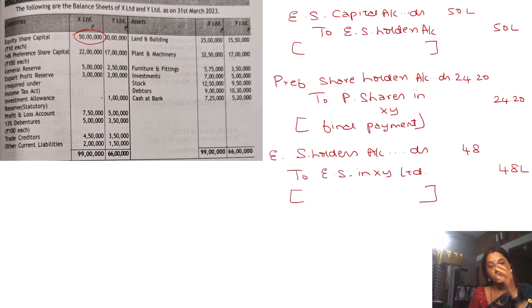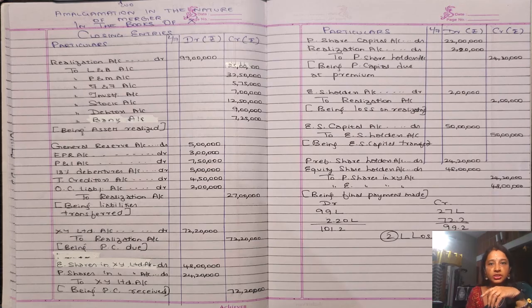In the next image, I've clubbed these two entries into a combined journal entry. I've written preference shareholders account debit 24 lakh 20, equity shareholders account debit 48 lakhs, to preference shares in XY 24 lakh 20, to equity shares in XY 48 lakhs. I clubbed the entries due to shortage of space. I wanted the entire image to appear on a single page, so I had to combine the journal entry. So these are the closing entries in the books of X.